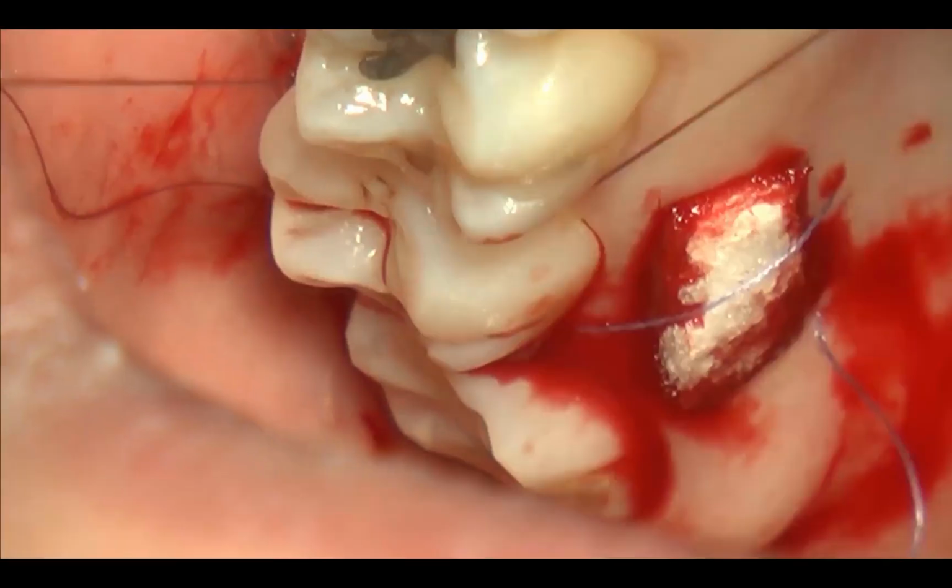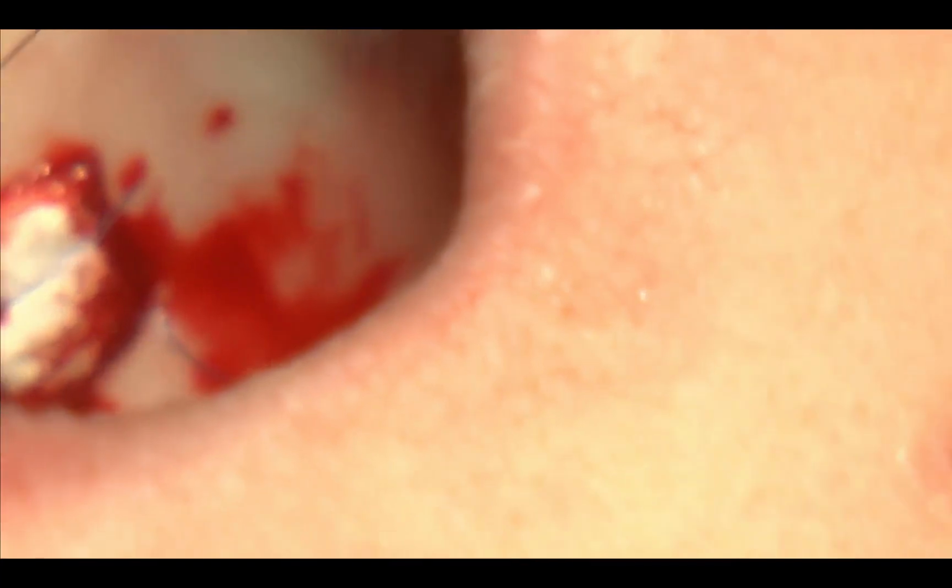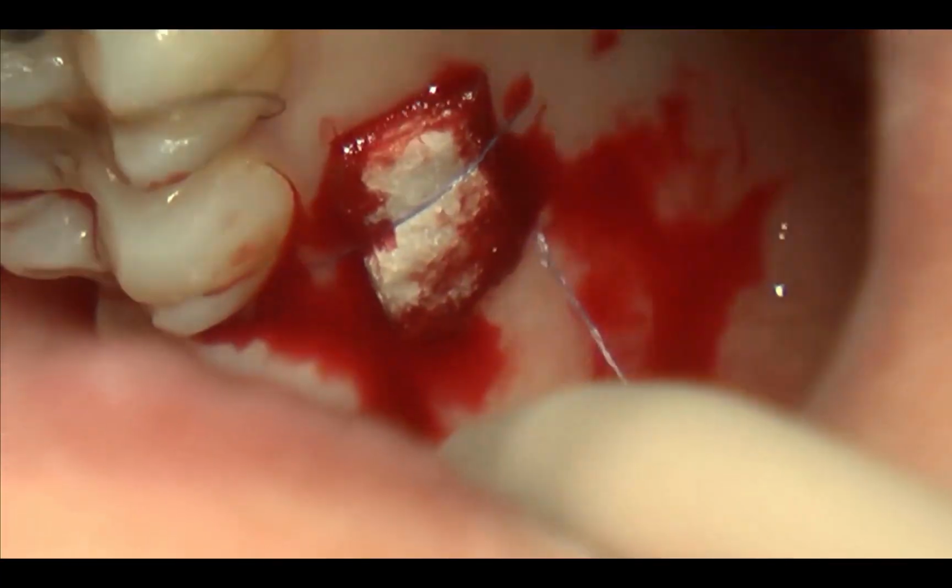And it's very important to close the knot. Distal and apical.